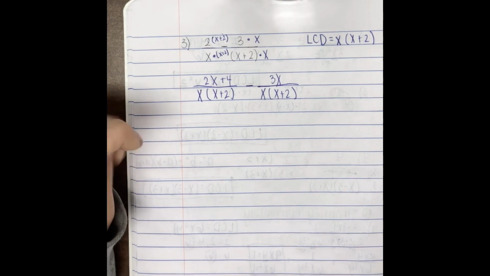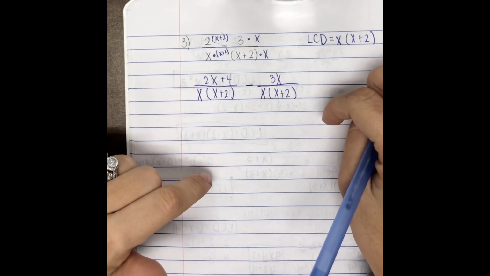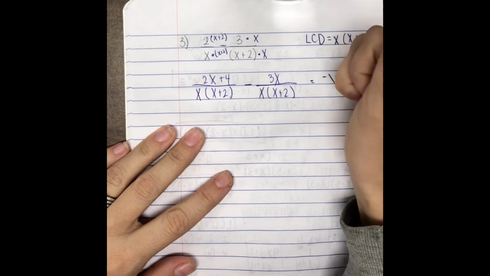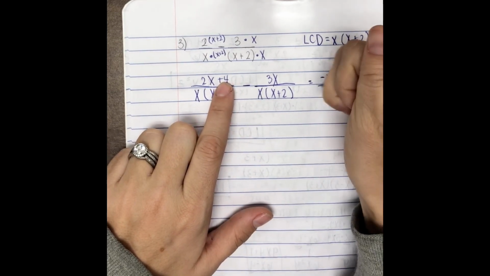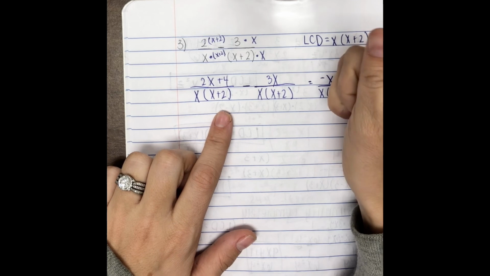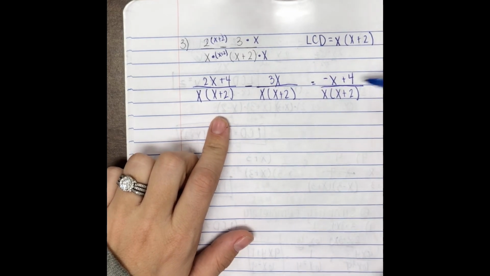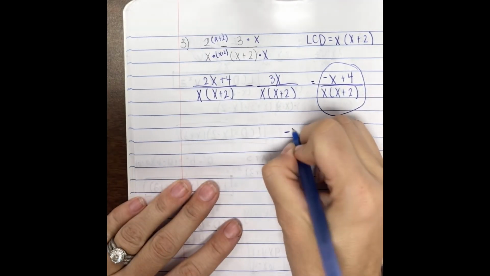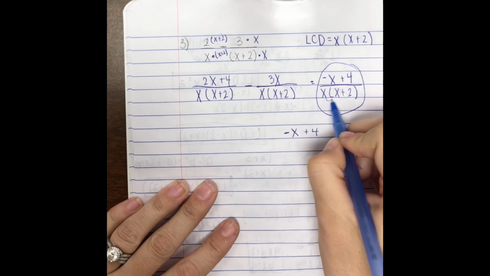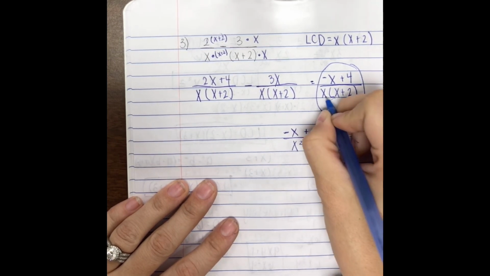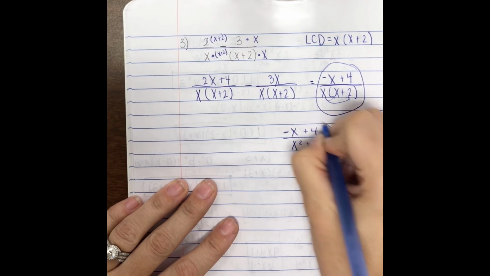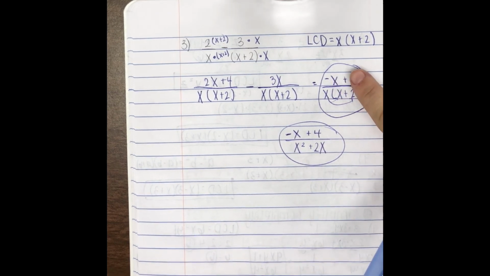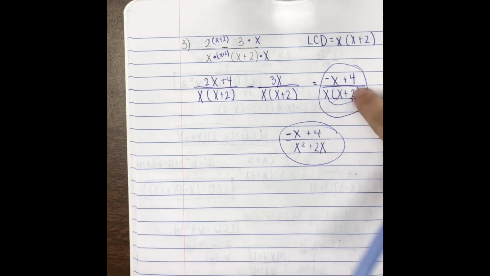Okay, so now I want to combine like terms if I have them. So a 2x minus a 3x would give me a negative x, and then I just have a positive 4 over x times x plus 2. And you're done. If you wanted, you can multiply out the denominator. So x times x would be an x squared, and x times 2 would be a 2x. This is already in factored form, and you don't have any factors that would cancel on top and bottom, so you would leave it like this.